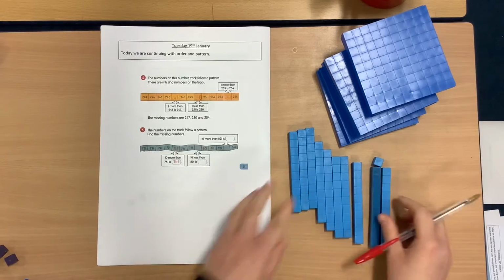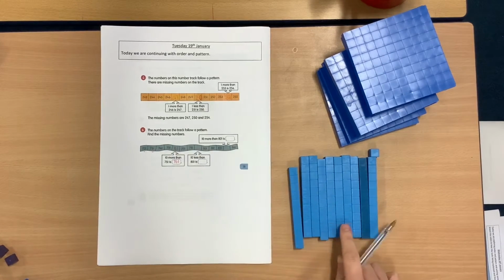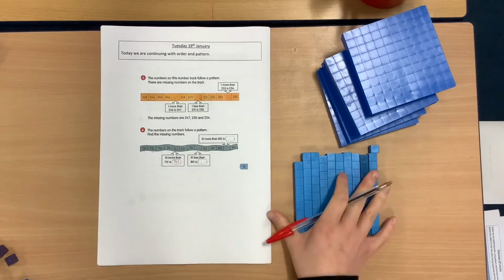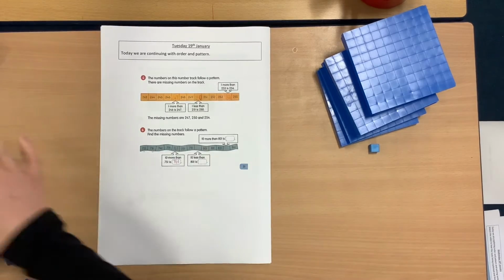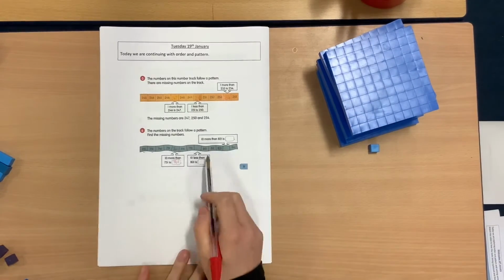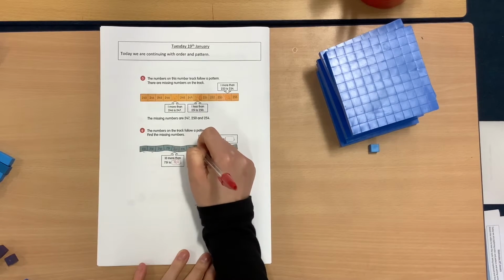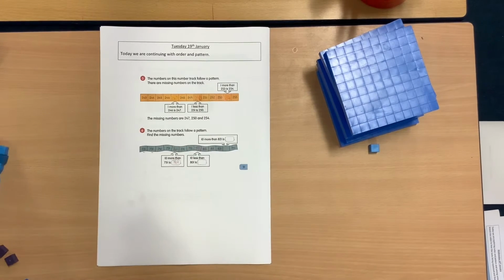Now, my next 10 that I add, I've now got 10 tens, 1, 2, 3, 4, 5, 6, 7, 8, 9, 10, which I then exchange for 100, which now makes it 801. So 10 less than 801 was 791, because that's what I've exchanged there.